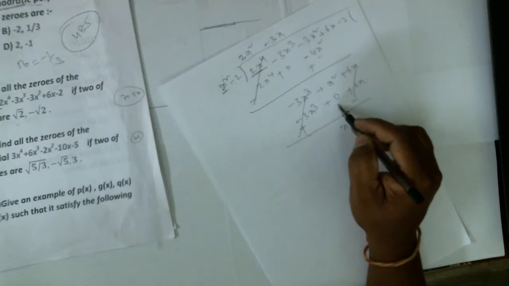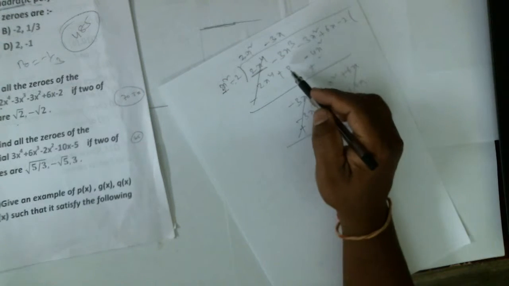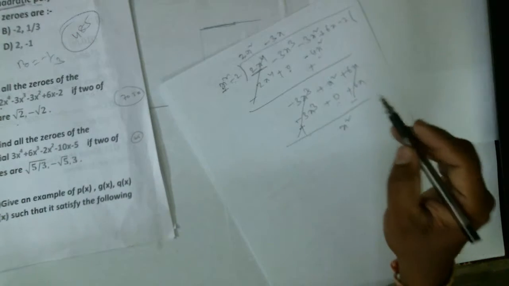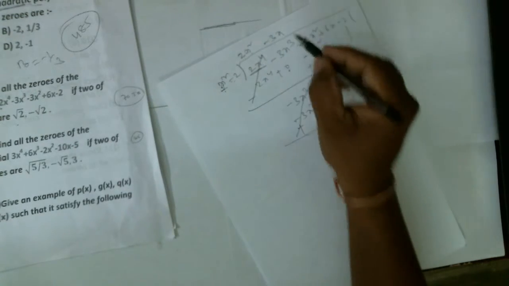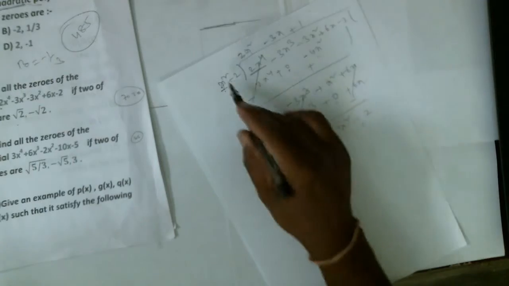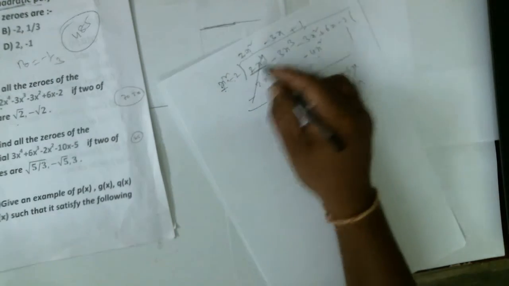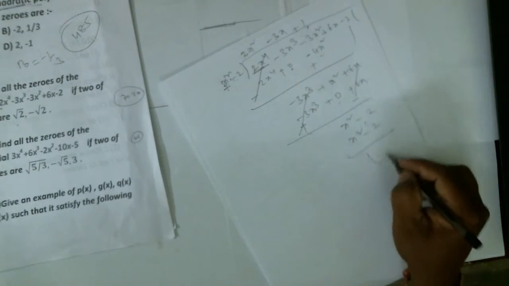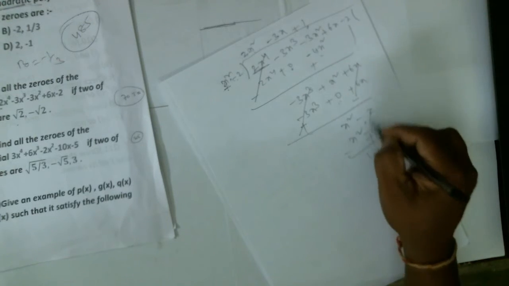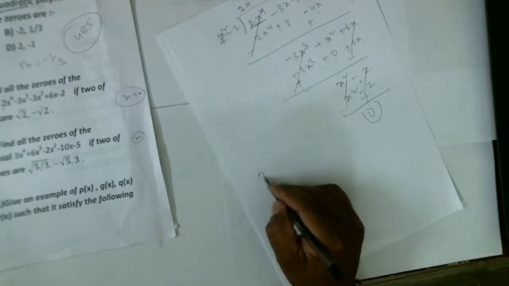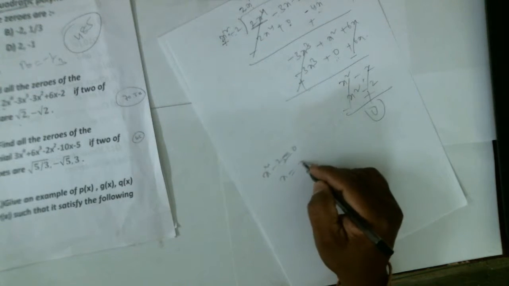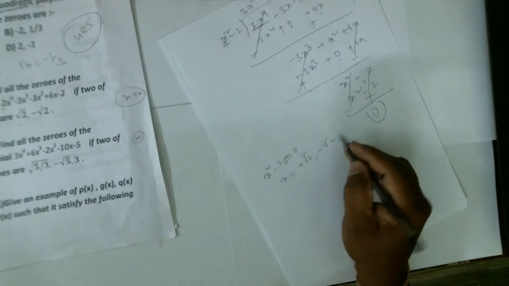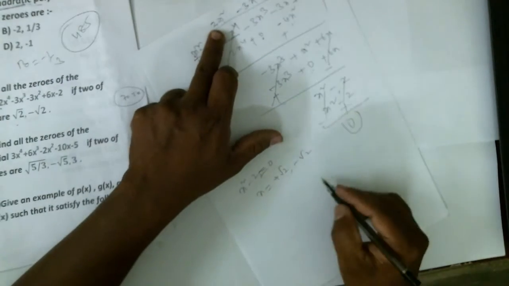Why? Because the term is not there, so I substituted 0 here, and the next term is not there, so I substituted 0. Now x² is left, and next −2. So x² − 2, x² − 2, make it plus 1. So 1 into x², 1 into 2 gives 2. So we get 0. So x² − 2 = 0 gives plus root 2 and minus root 2. And next, factorize this.